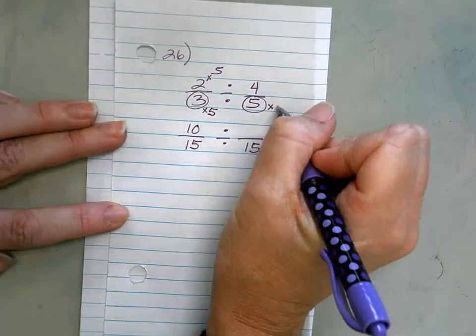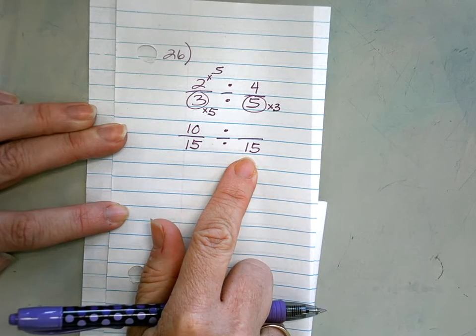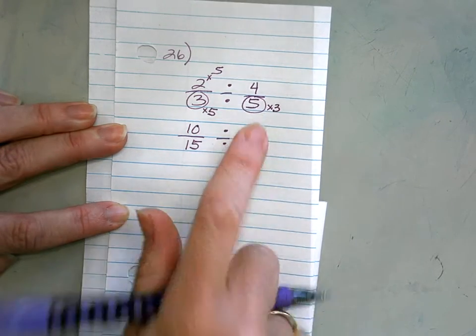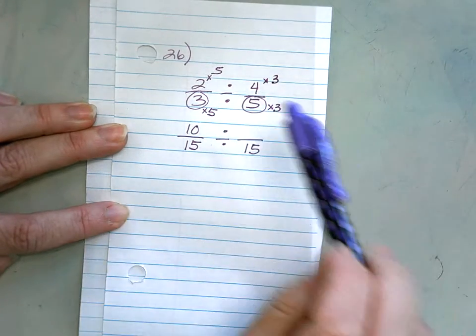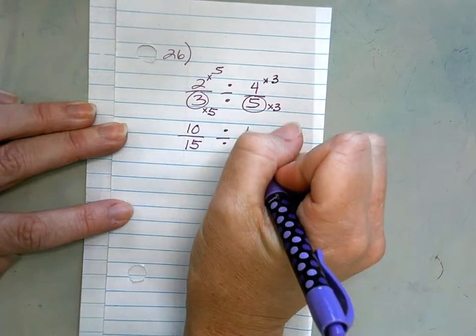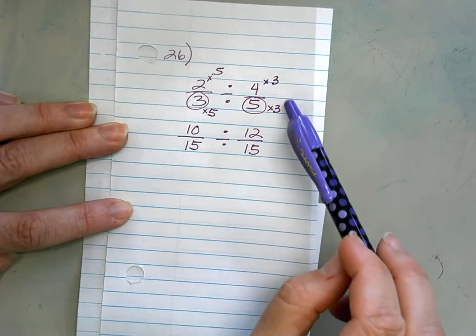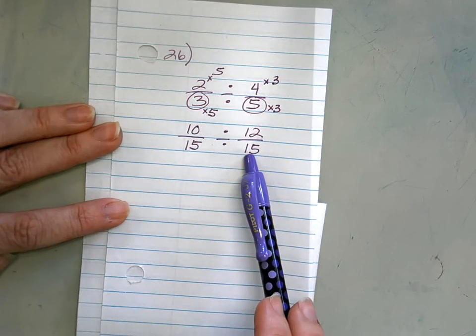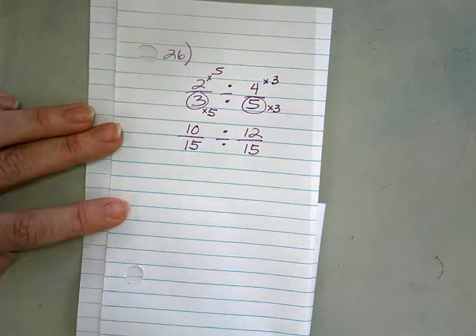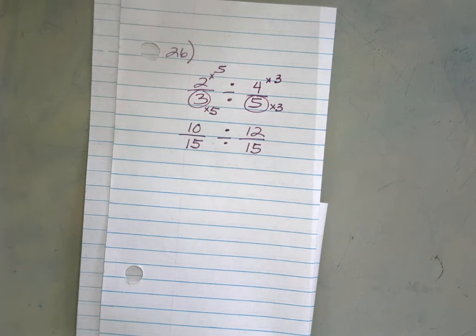4/5. 5 times 3 changes my denominator from 5 to 15. But if I change the denominator, I have to change the numerator so the fraction stays the same. 4 times 3 is 12. All I did was take 4/5 and multiply it by 3. So the value is the same, and now we have the same denominator, which is going to make the division super easy. And from here, a lot of you are probably like, done, I see the answer.